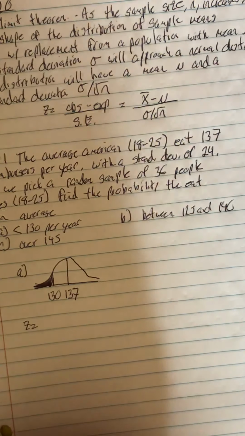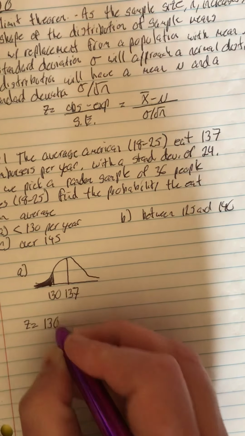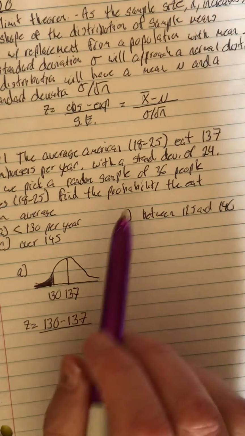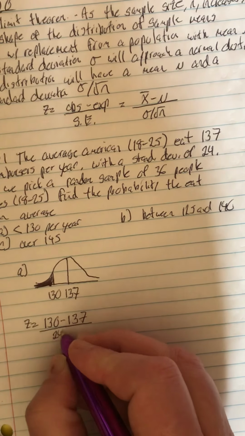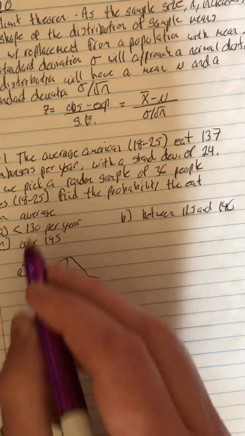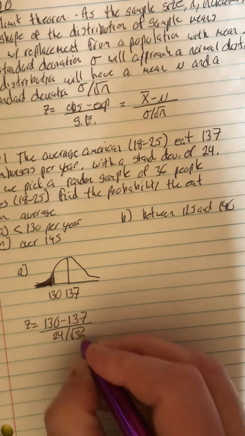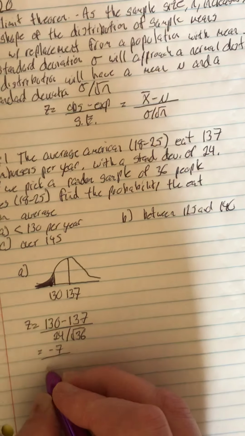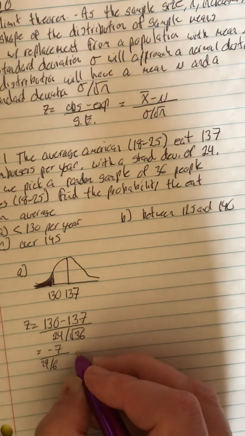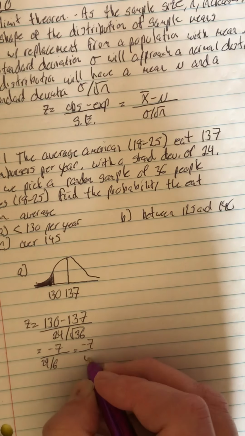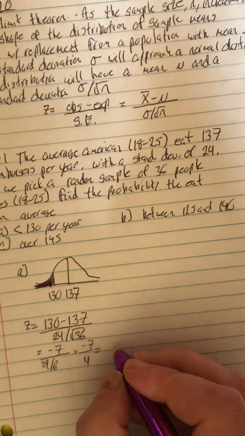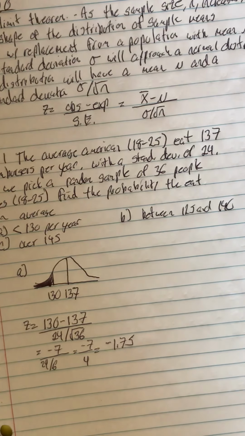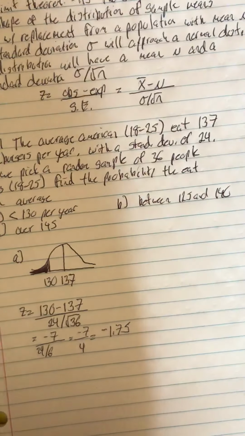The observed is 130. The expected is 137. The standard deviation was 24. So we have 24 divided by the square root of n. N was 36. So that gives us a z-score of -7 divided by 24 over 6, or -7 divided by 4, or in this case, -1.75. That is the z-score for part A.